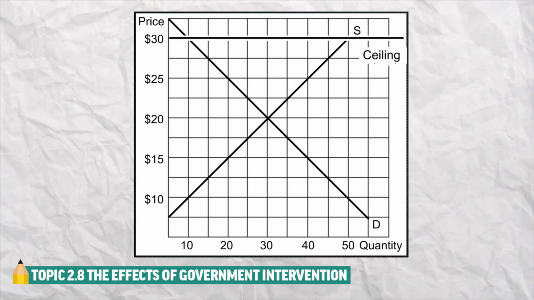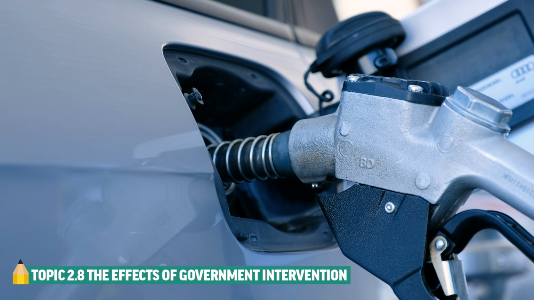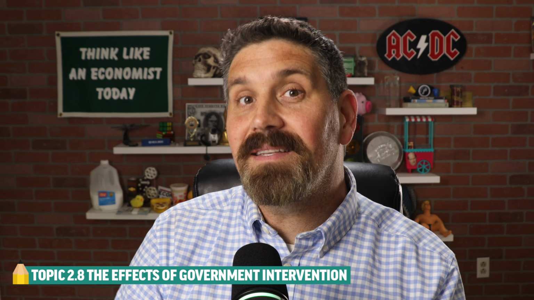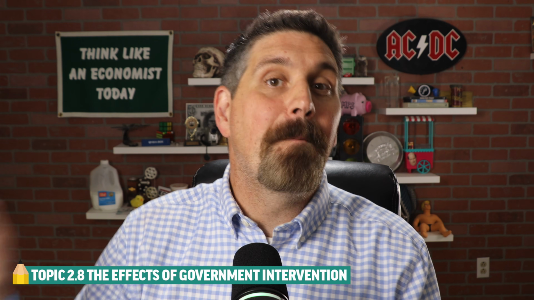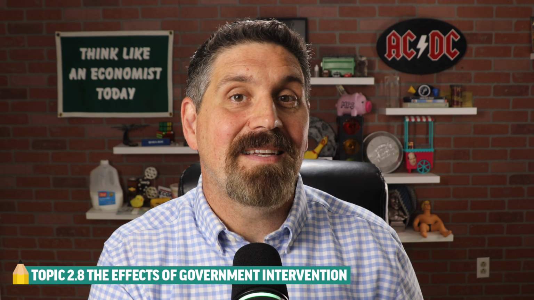It has no effect. It's like if the government told gas stations they can't sell gas for more than $200 a gallon. No one's trying to do that, so it's not going to affect the market. Just remember that price ceilings are only binding if they're below equilibrium, and price floors are binding when they're above equilibrium. Now let's take all these concepts you learned and apply them to the idea of taxes.